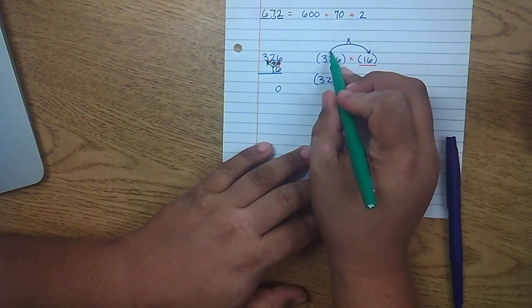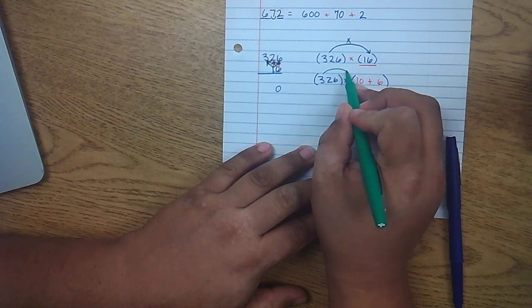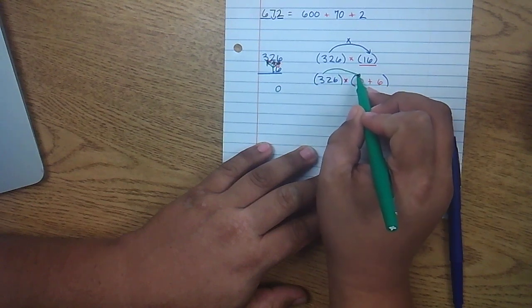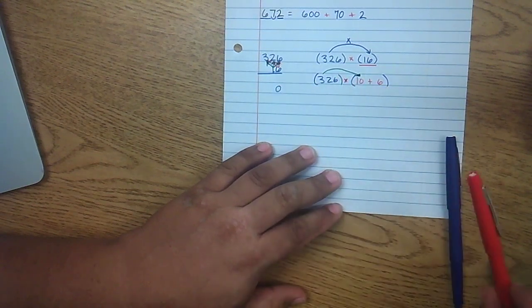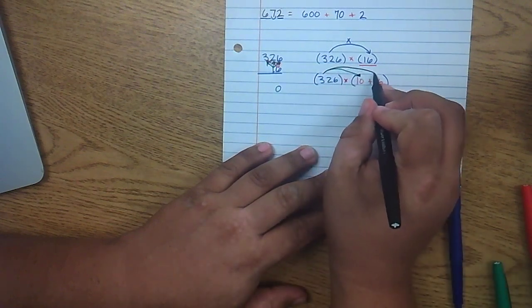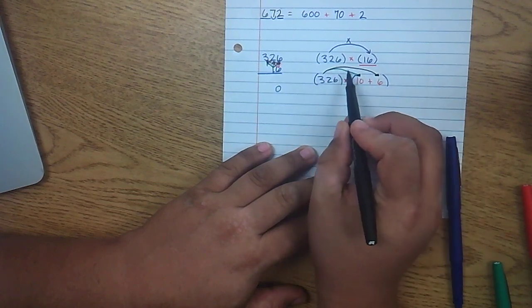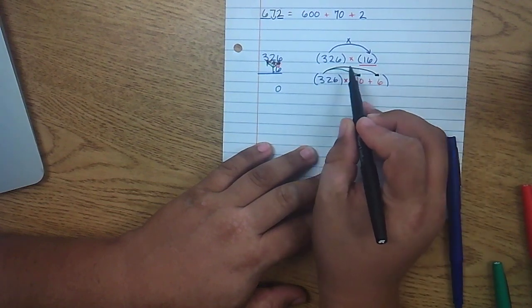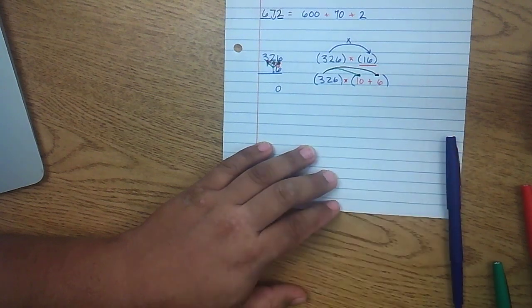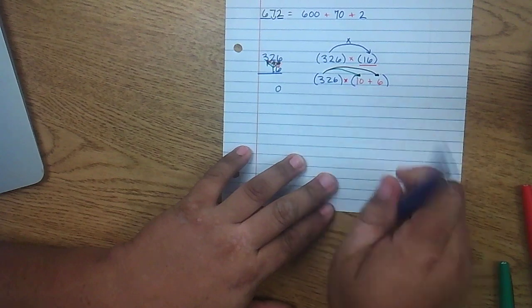But instead of just moving that 326 to one number, again, I have to remember that the distributive property says I need to distribute to every number in the other set of grouping symbols, in this case parentheses. So I'm distributing that 326 to 10 and that 326 to 6. And by doing that, I've changed this big scary problem into two separate problems.